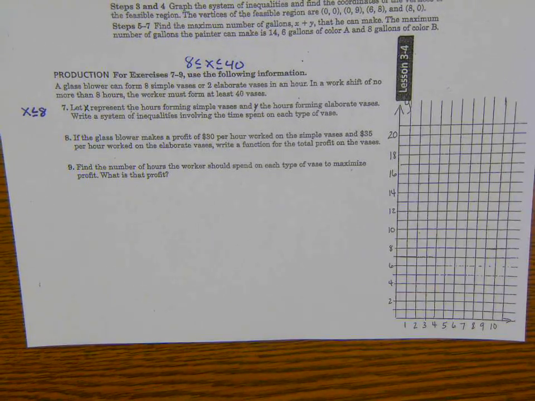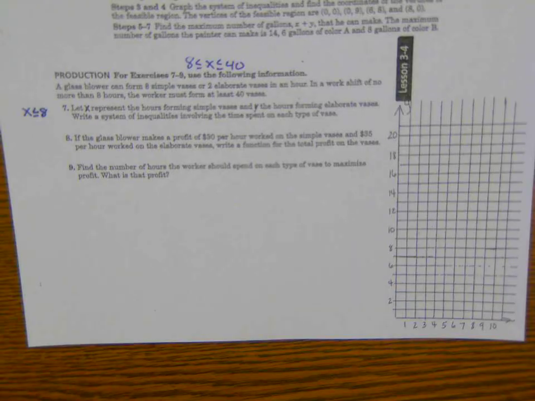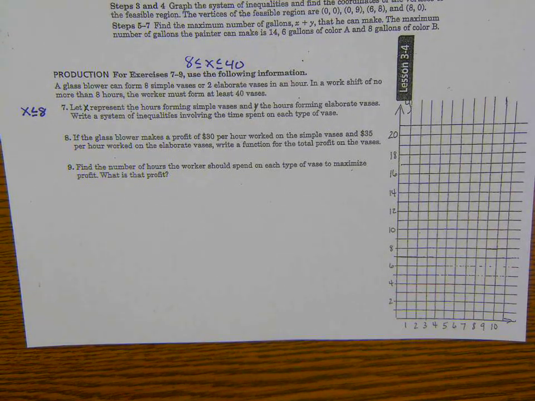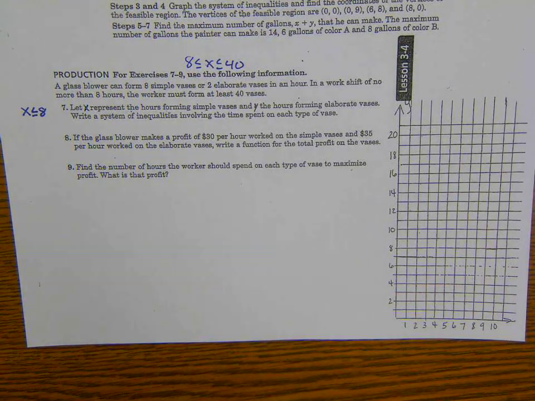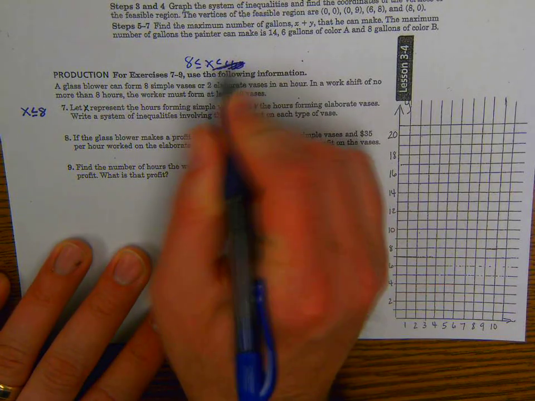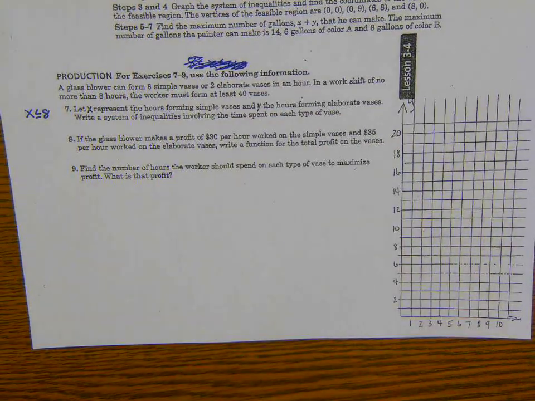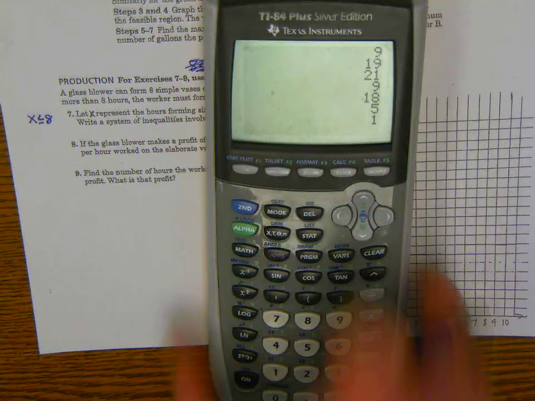Yeah. Because x is standing for hours. It's not standing for the number of vases. It's standing for the hours spent forming. So that wouldn't be correct, right? Because they can't spend more than 8 hours. There's only an 8-hour workday. Okay? So that's why this one's tricky. The x is not the number of simple vases. It's the hours spent making simple vases. Okay, so let's try it again.